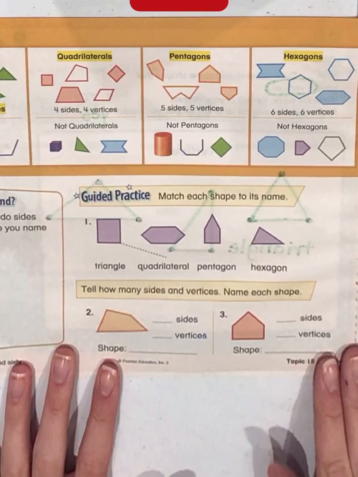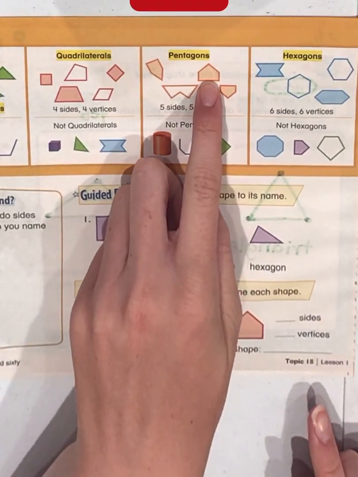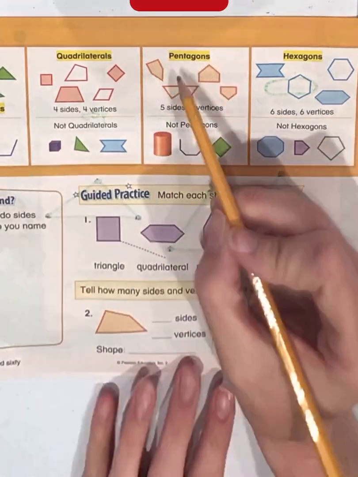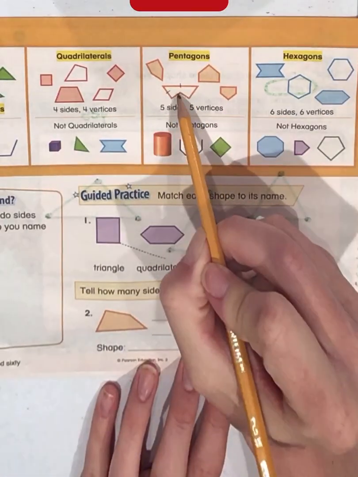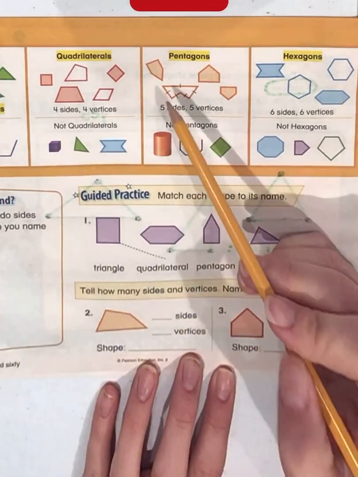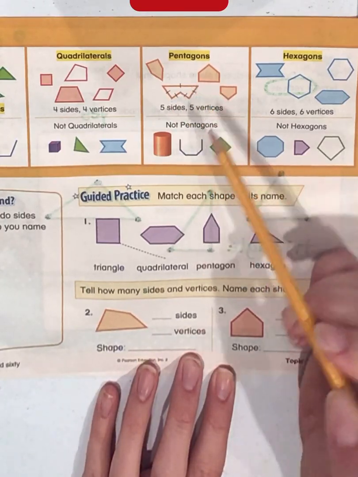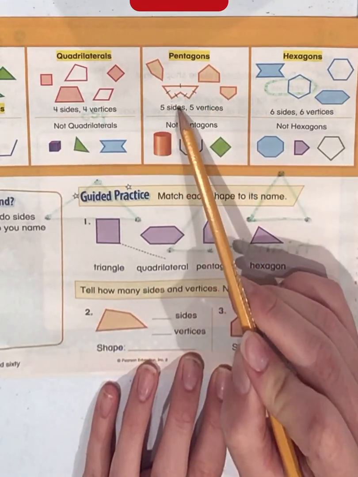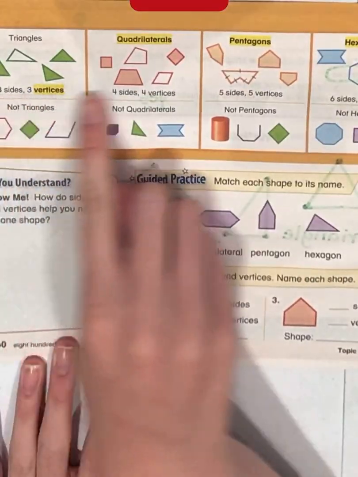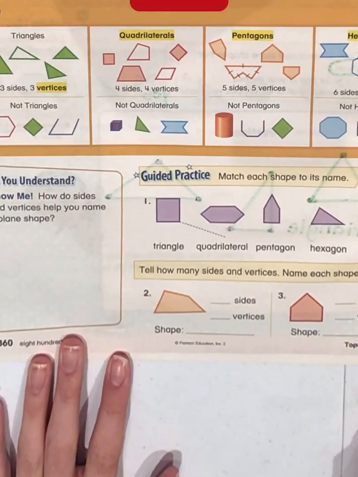Let's look over here at pentagons again. When I think of a pentagon, I usually think of something like this. But this shape right here also has 5 sides. 1, 2, 3, 4, 5, and it also has 5 vertices or corners. 1, 2, 3, 4, 5. So anything that has 5 sides and 5 vertices would be a pentagon. So you're going to want to probably come back and refer to this chart up here when you're doing your lesson today if you need some help, okay?